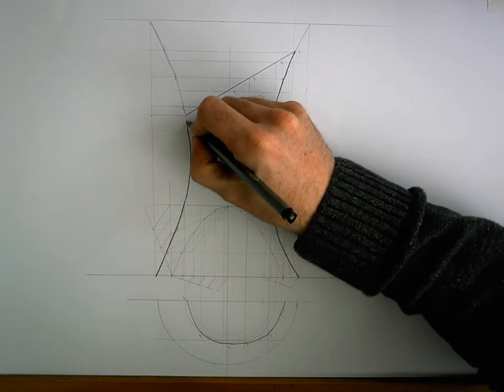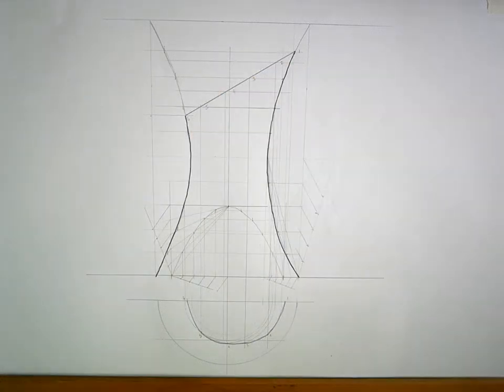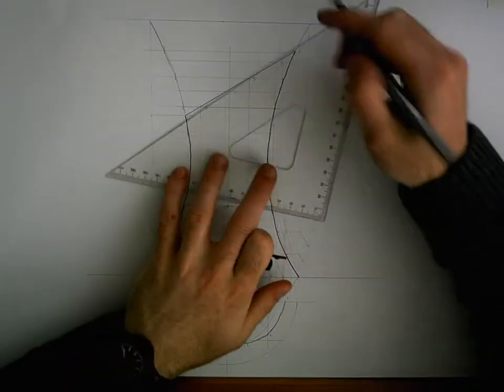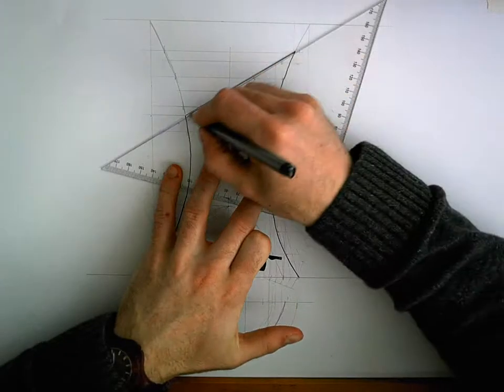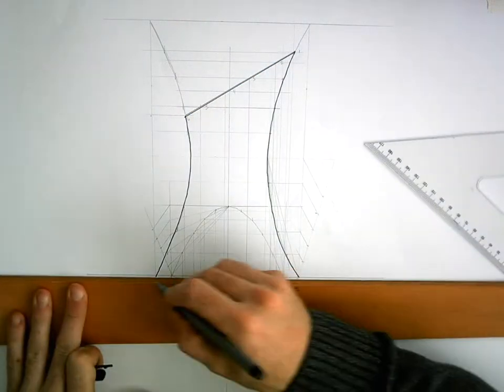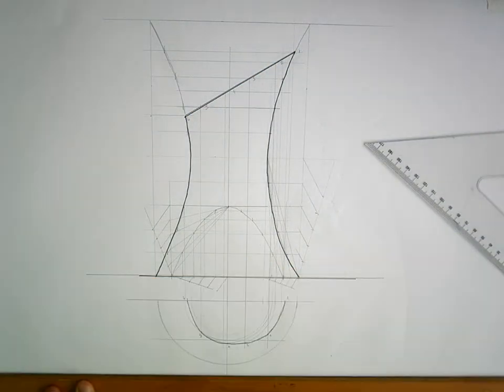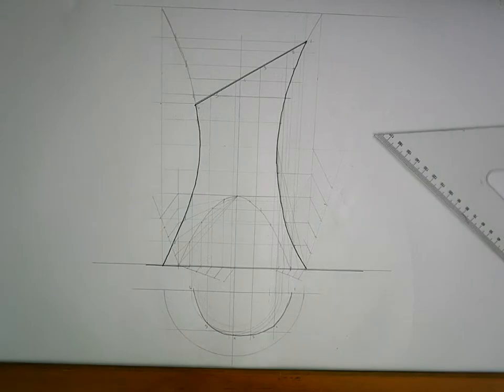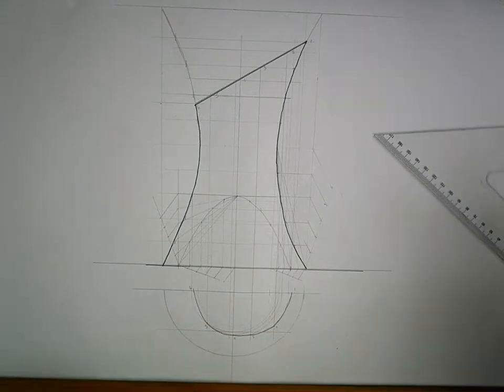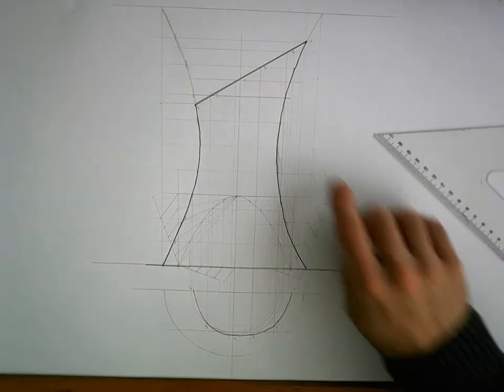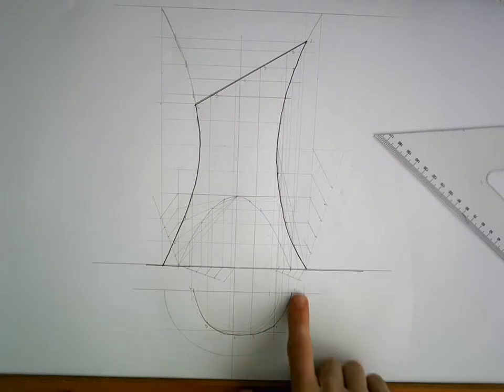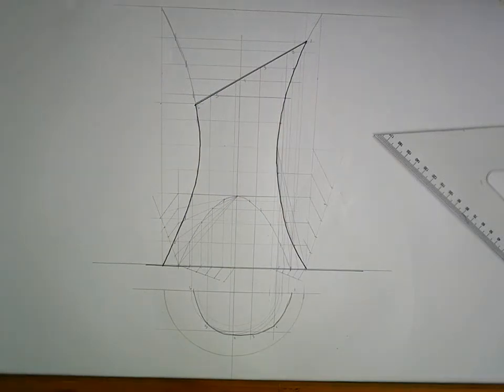So we went through our method of drawing a parabola, and then we cut it off. We're given the measurements in the question where to cut it off, and that's our elevation complete. Now, where we hit a bit of a stumbling block was to draw that cut in the plan view, to draw the profile of that cut in the plan view.